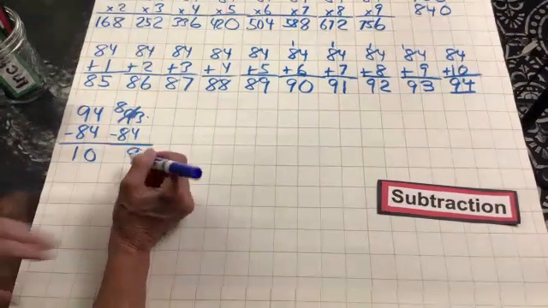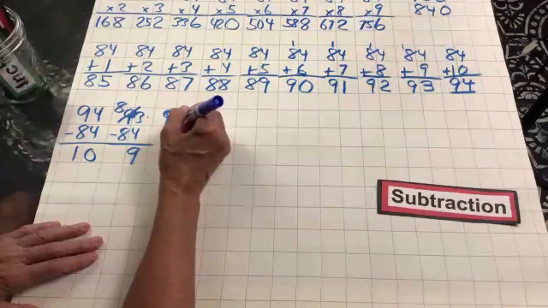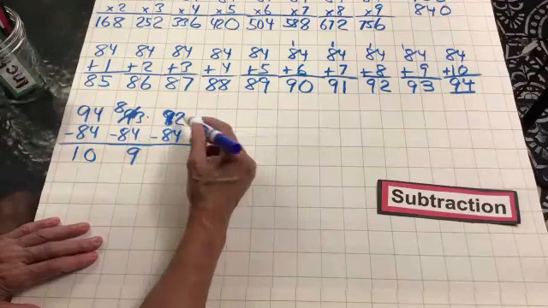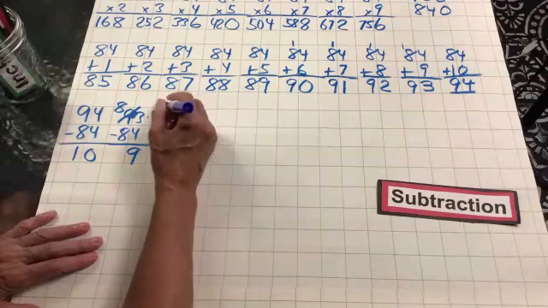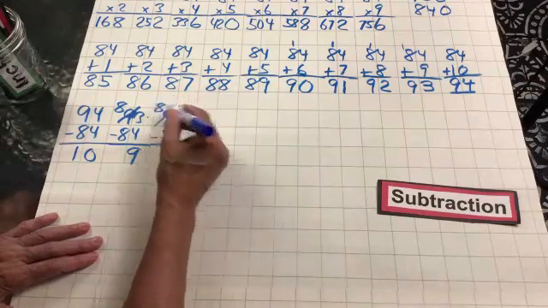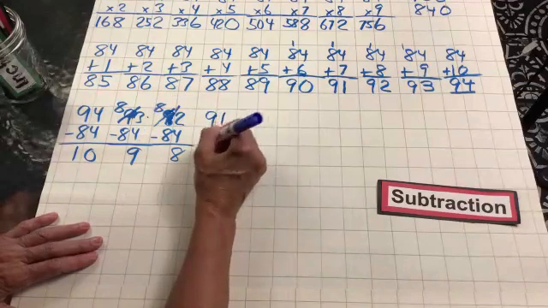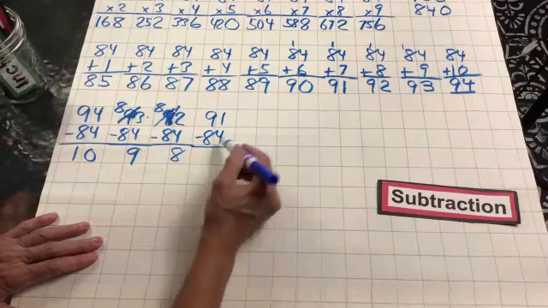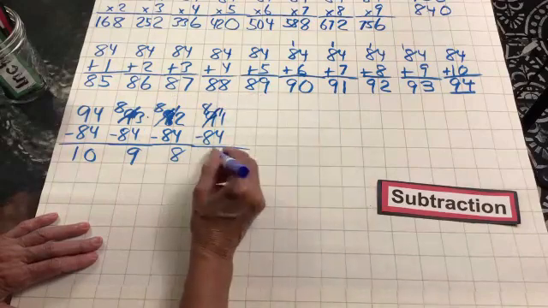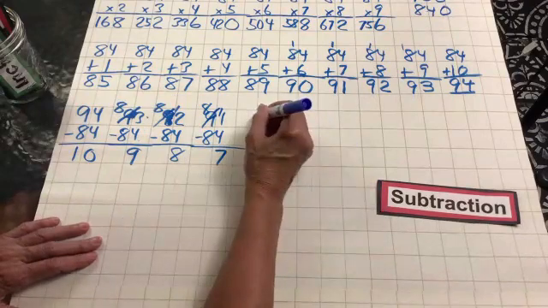8 minus 8 is nothing. Sorry, 92 minus 84. 4 from 2 cannot do. Borrow from the 9, leaving 8, making that 12 minus 4 is 8. 8 minus 8, nothing. 91 minus 84. 4 from 1 cannot do. Borrow from the 9, leaving 8, making that 11 minus 4 is 7. 8 minus 8, nothing.